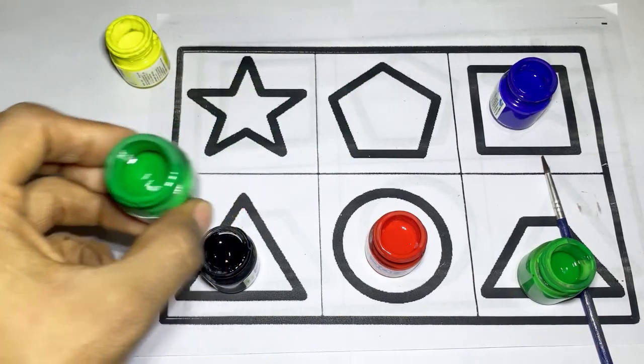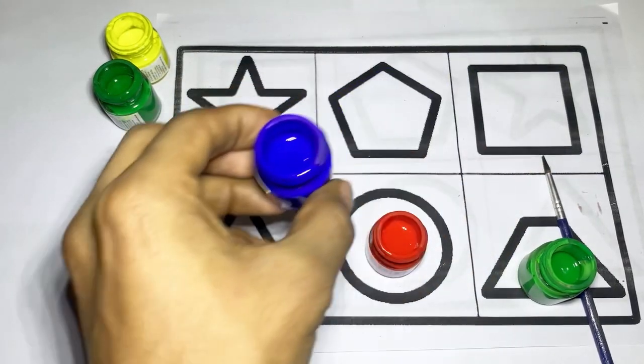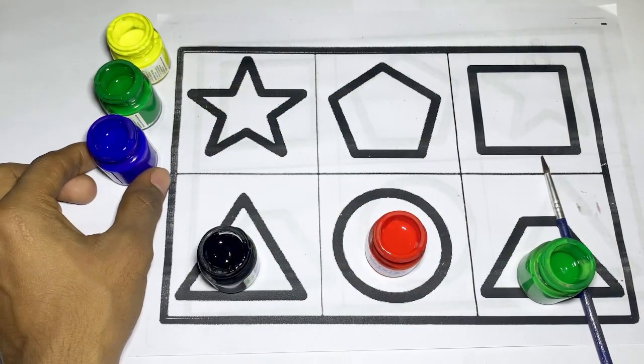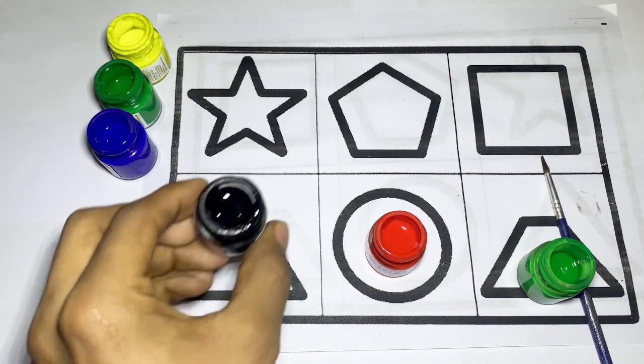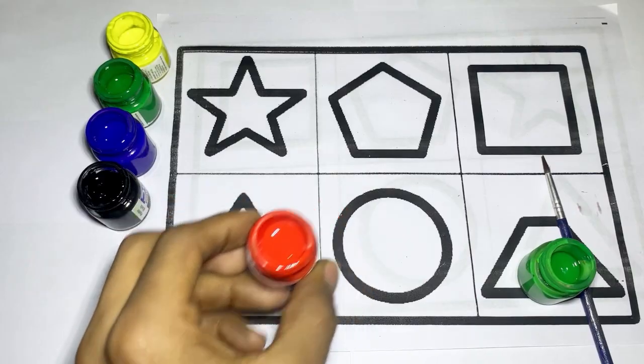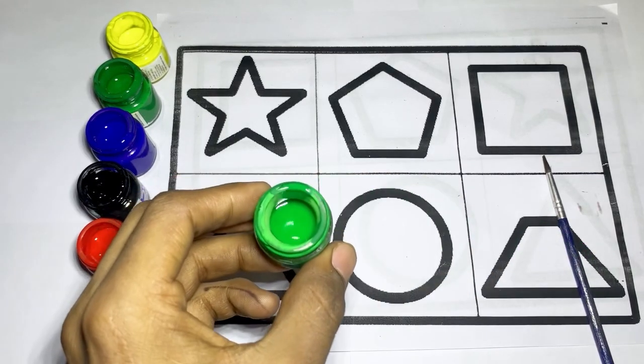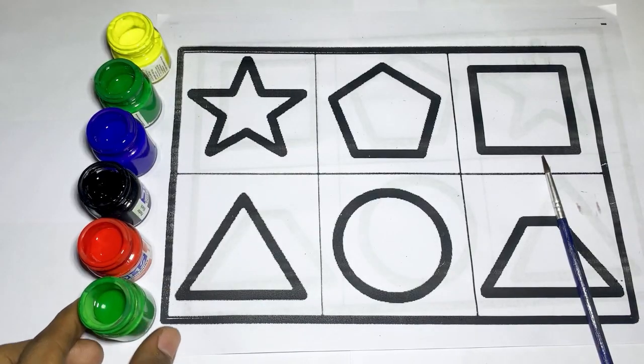Green color. Blue color. Black color. Red color. Light green color. Kids now coloring 2D shapes.